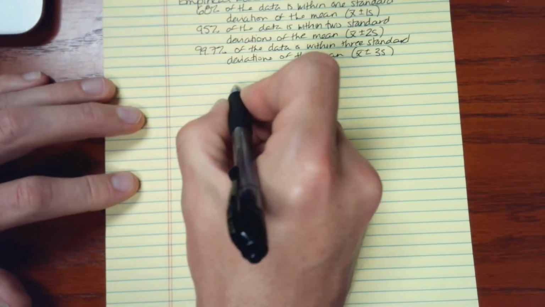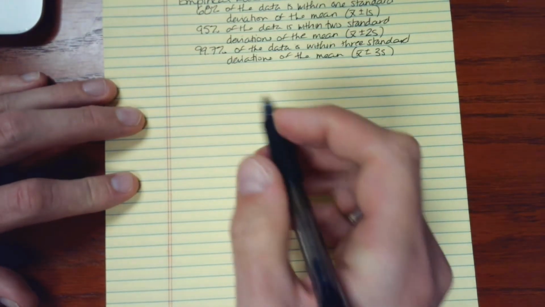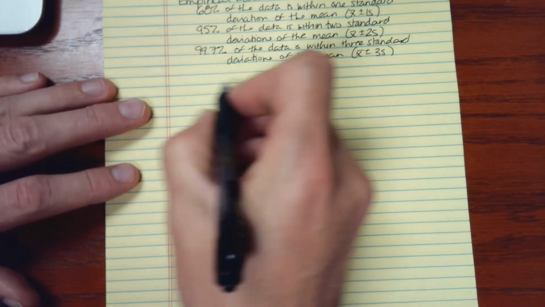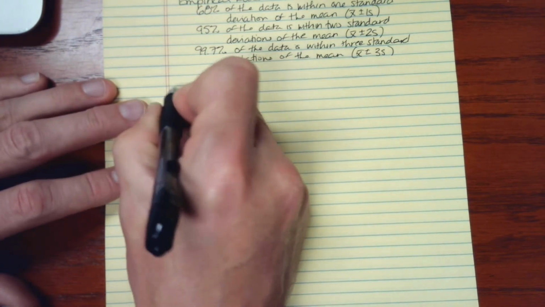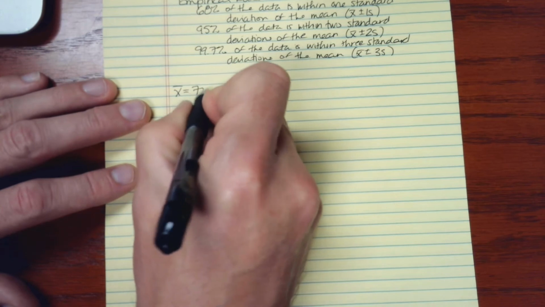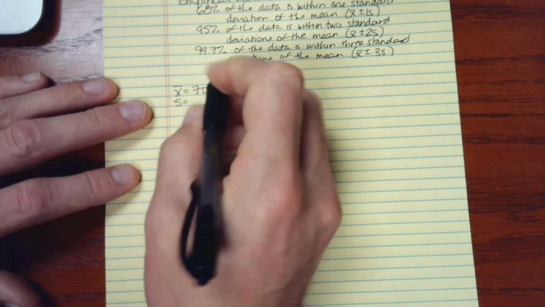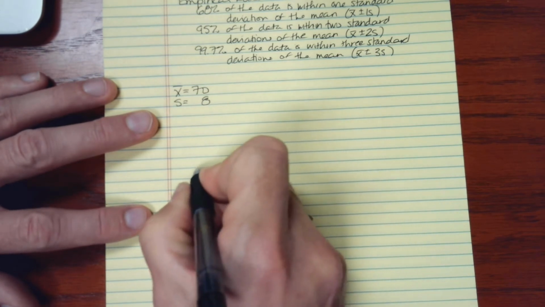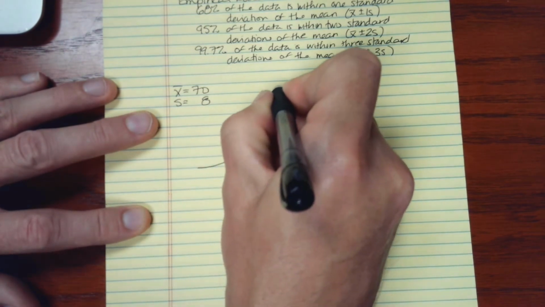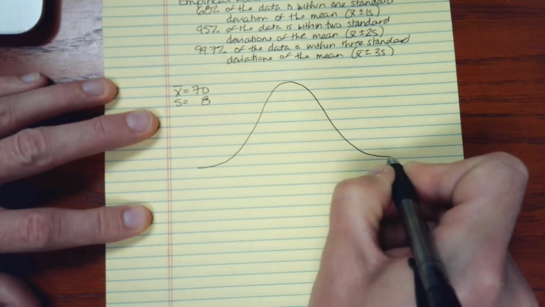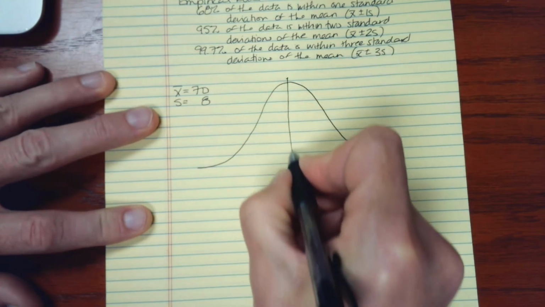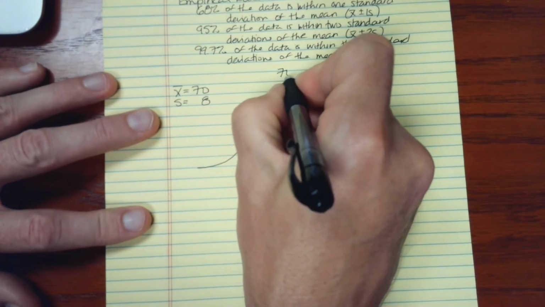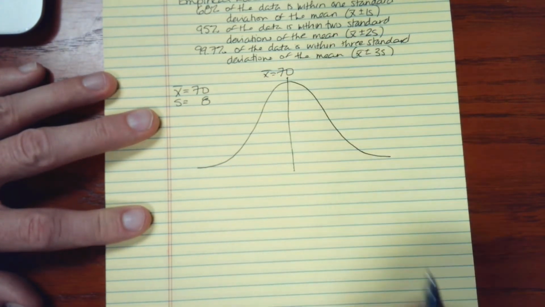Let's say that we calculate from a sample of data that the mean is 70 and the standard deviation is, let's say, 8. So we can draw a bell shape for our distribution. We'll put a line down the middle, and that's the center, so that's where the mean is 70.